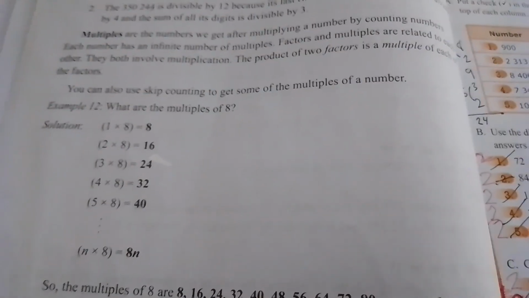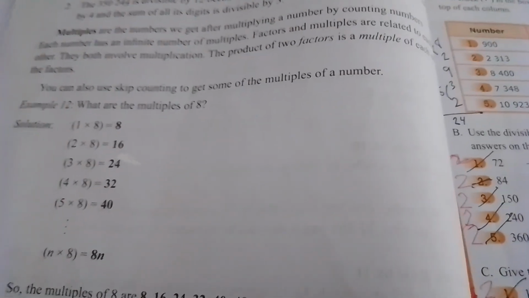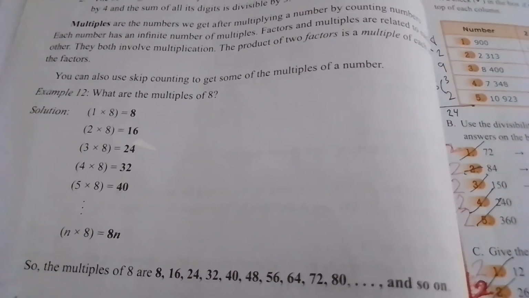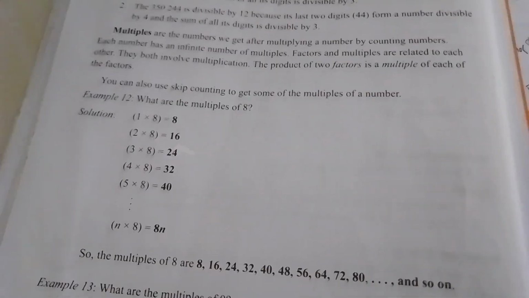They both involve multiplication. The product of 2 factors is the multiple of each of the factors. You can also use skip counting to get some of the multiples of a number.